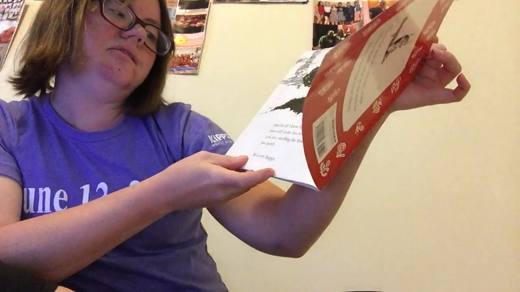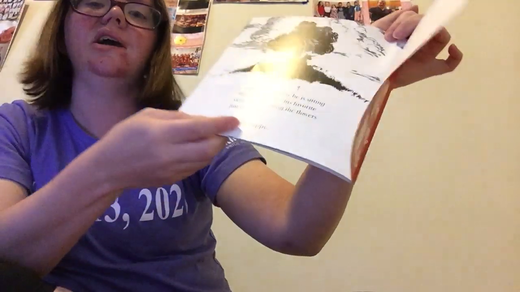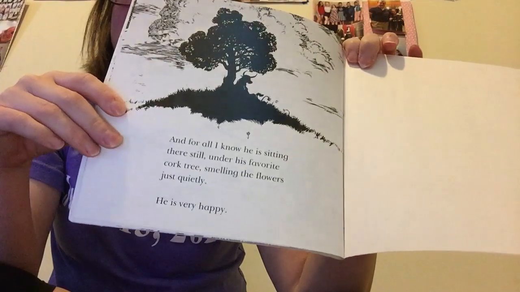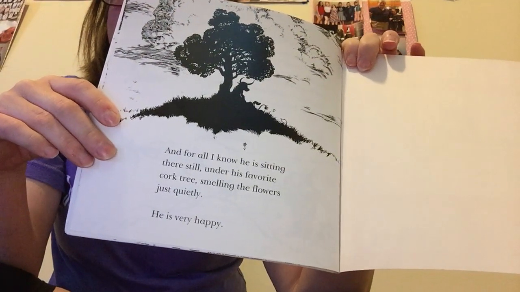And for all I know, he is sitting there still, under his favorite cork tree, smelling the flowers just quietly. He is very happy.